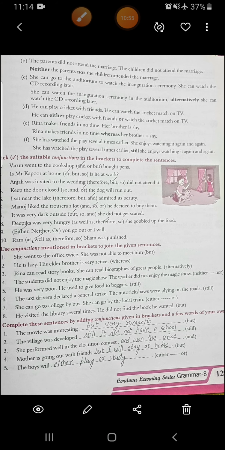Next, seventh, she can go to college by bus, she can go by the local train. What will be the answer? She can go to college either by bus or by local train.